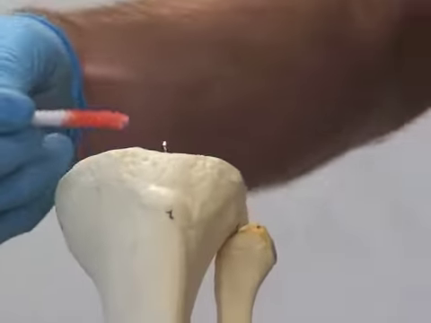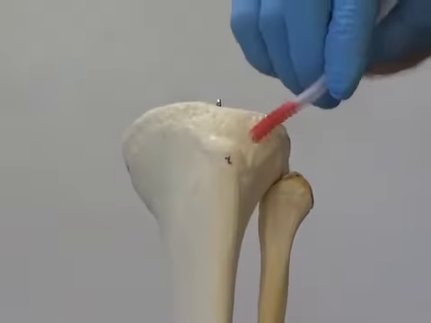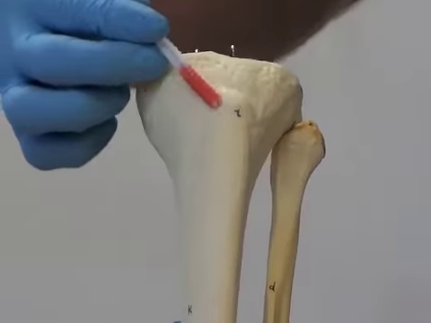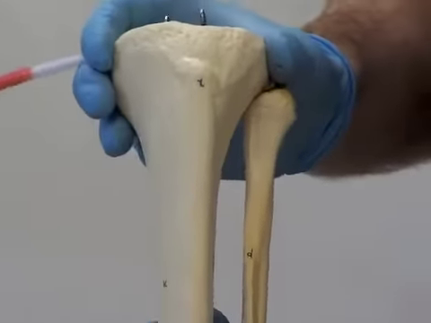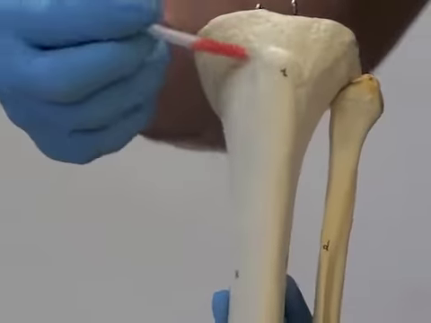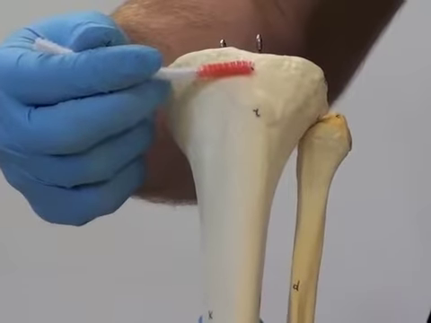So now we're going to move slightly inferior to that, and you'll see this V, this upside down triangle. And it's got a rough spot, a rough patch. It's another tuberosity, and this is the tibial tuberosity. It's located on the tibia.